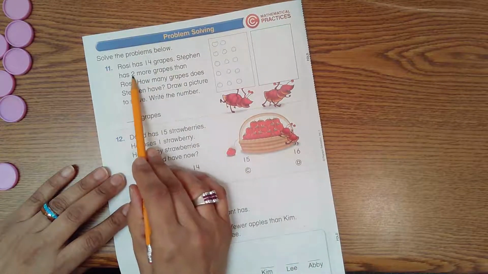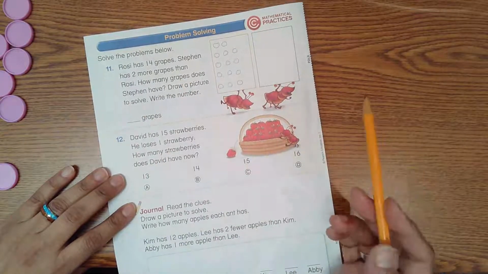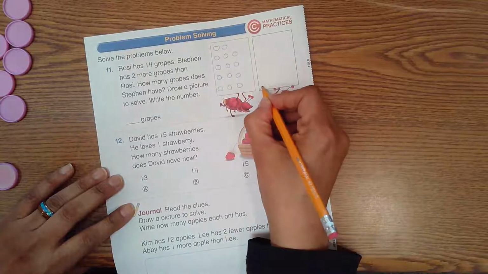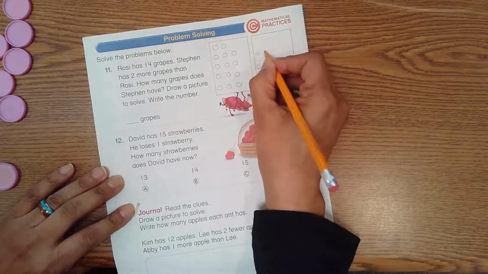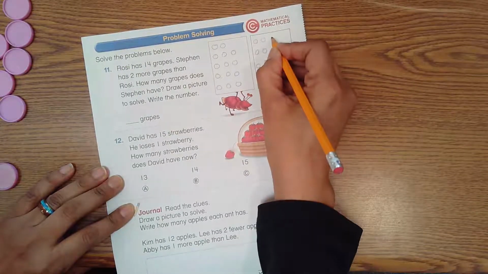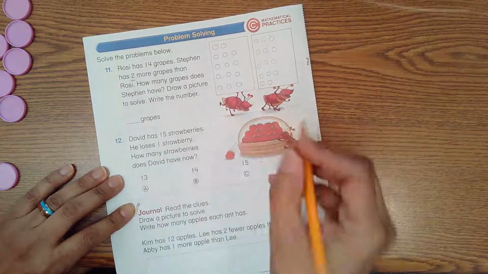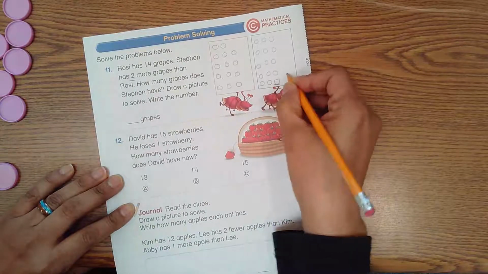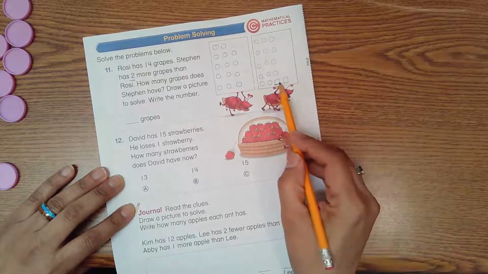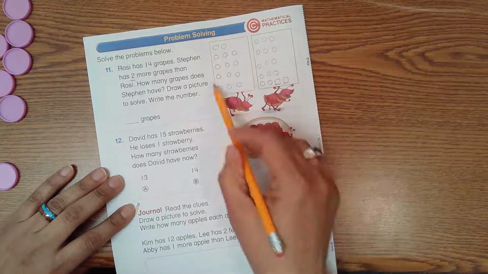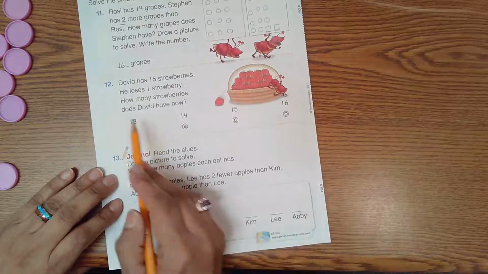Stephen has 2 more, so I'm gonna add 2 more. I need to draw here the 14 and then I add 2 more. So let's draw the 14 first. 1, 2, 3, 4, 5, 6, 7, 8, 9, 10, 11, 12, 13, 14, and I need 2 more. I'm gonna make squares so you can see. 2 more. So this is the 14, 15, 16. So total 16 grapes.